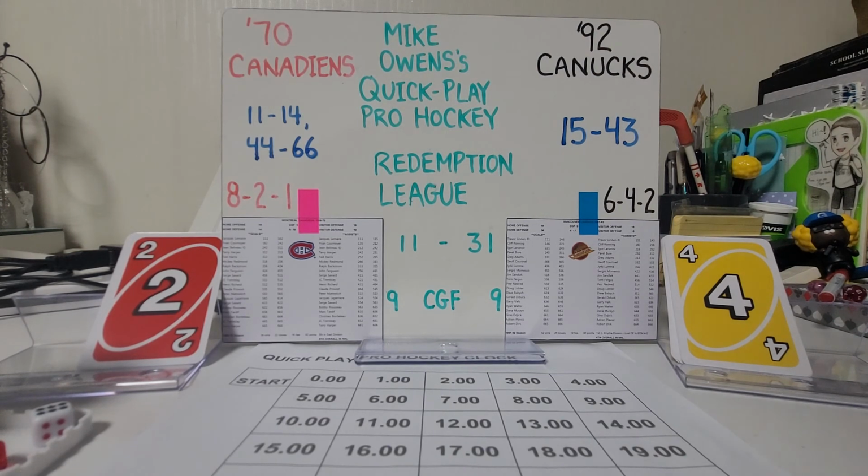4-2 Vancouver Canucks. So the Canadiens, in my opinion, got off to a hotter start than I would have anticipated here in the Mike Owens Quick Play Pro Hockey Redemption League. I would have favored them a little coming into this contest, as did the numbers. But as they say, that's why you play the games. So there you have it, a 4-2 win for the Vancouver Canucks. Pavel Bure, hopefully he'll find his scoring touch now. He's finally off the schneid, as they say.